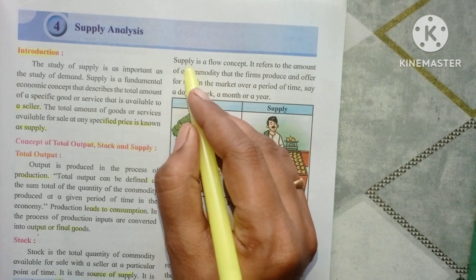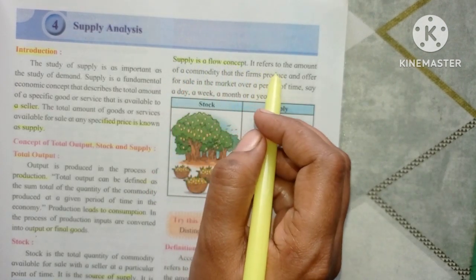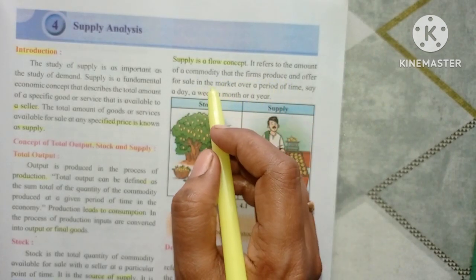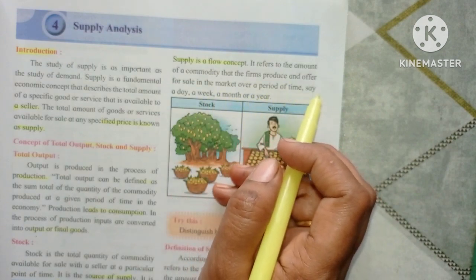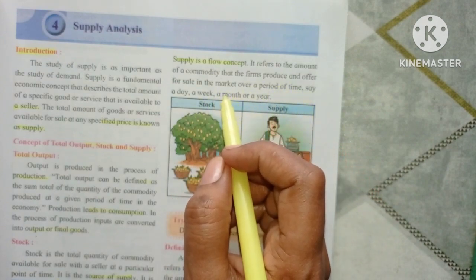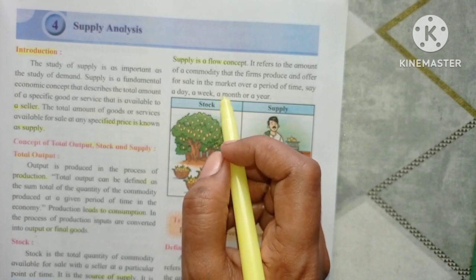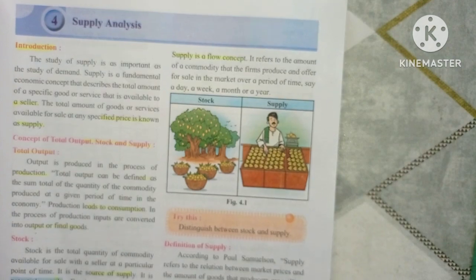Okay, supply is a flow concept. Just remember, it keeps on flowing. It refers to the amount of commodity that firms produce and offer for sale in the market over a period of time, say a day, a week, a month or a year. So whatever is available on a weekly basis, daily basis, monthly basis, yearly basis, that is the supply.